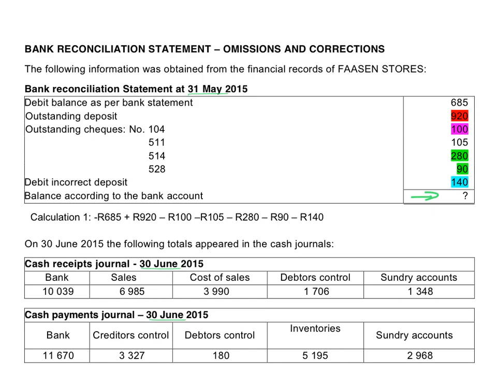Now, if we look at the cash receipts and cash payments journals, this is at the end of the month. So the last time that we recorded anything in our bank account was on the 31st of May. So we must determine this opening balance. You can either do it by adding and subtracting, as I did in this calculation, or you can say there's a bank balance on the debit side of 685. Outstanding deposit in the books of the bank is on the credit side 920.